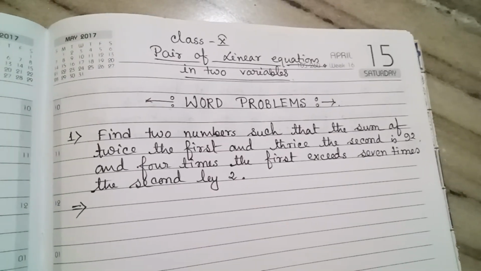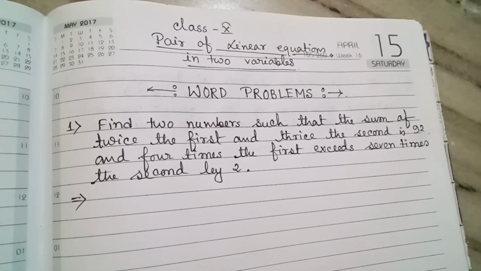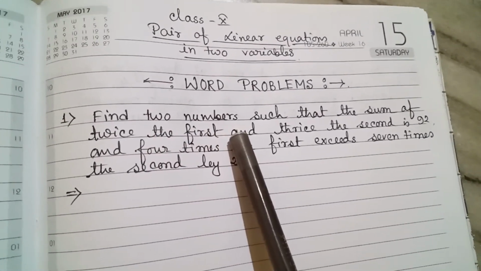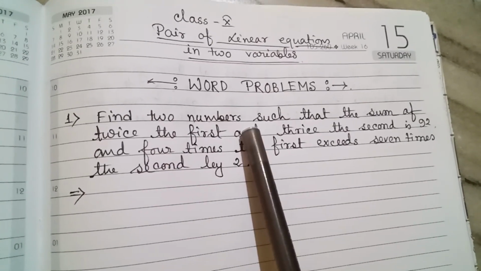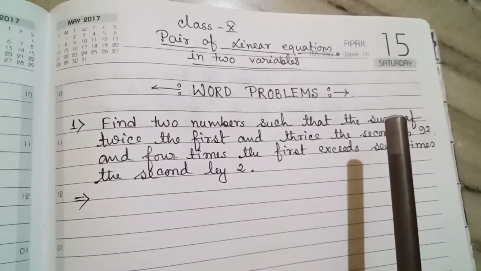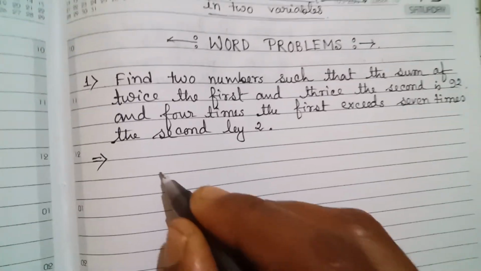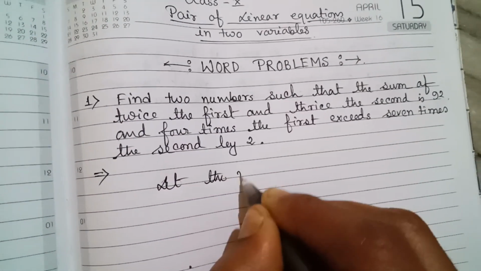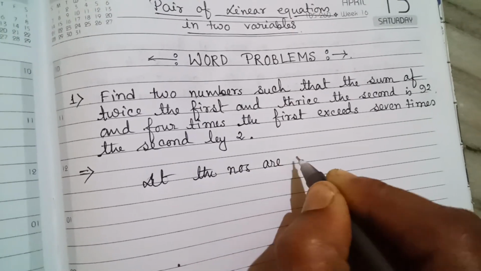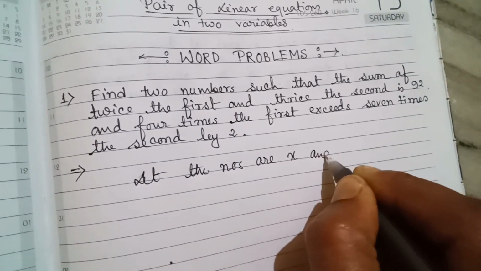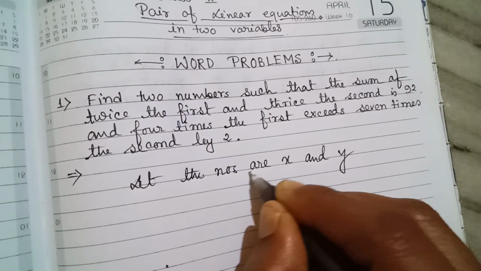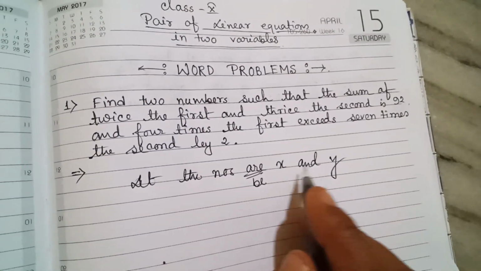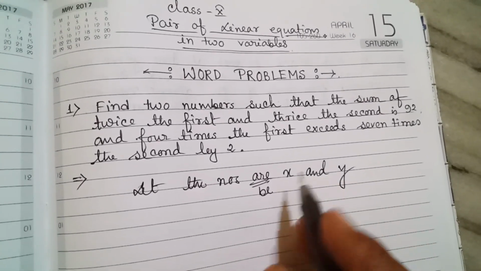So the first thing you have to assume: you have to find two numbers, that means you have to assume two numbers with two variables like x and y. Let the numbers be x and y.